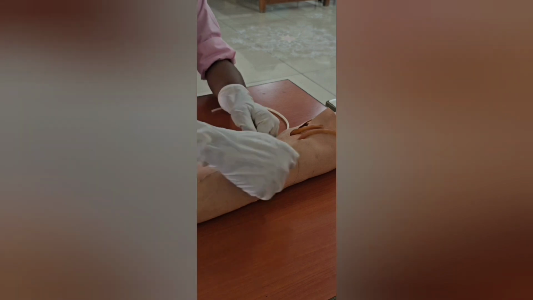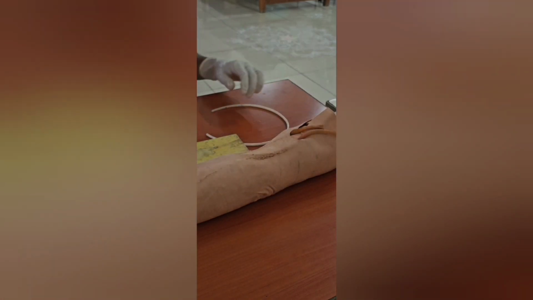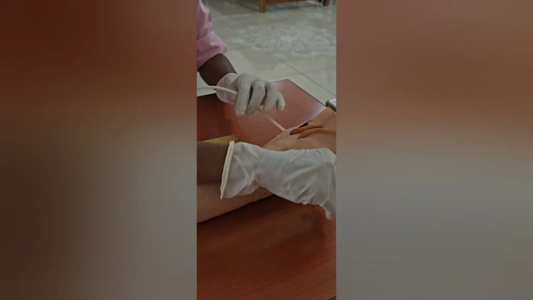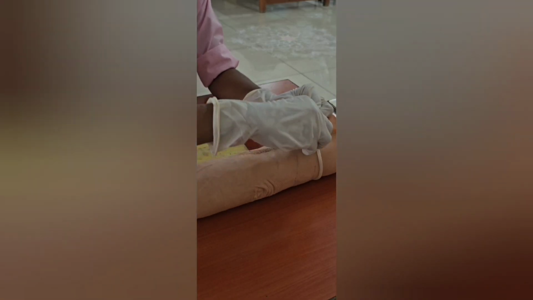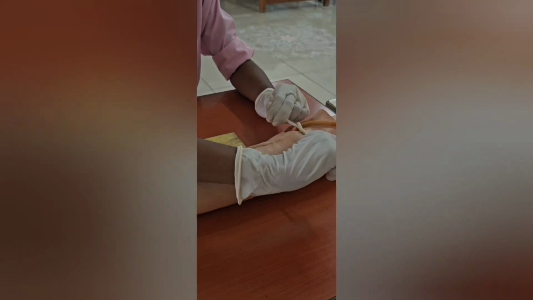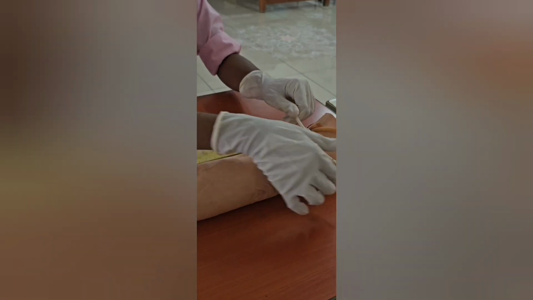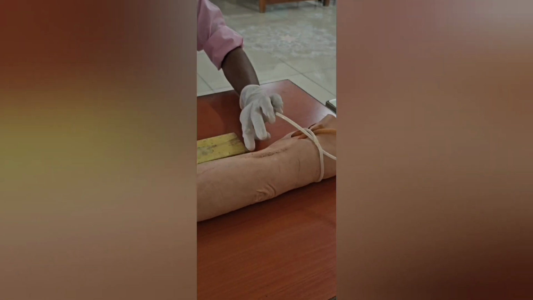Before starting any procedure, wash your hands, explain the procedure to the patient and get their consent and reassure them if necessary. Once that is done, uncover the area to be injected completely. We should tie the tourniquet above the area to be injected. In this case, since we are using the median cubital vein, we will be tying the tourniquet in the area above the cubital fossa. Look for suitable vein.